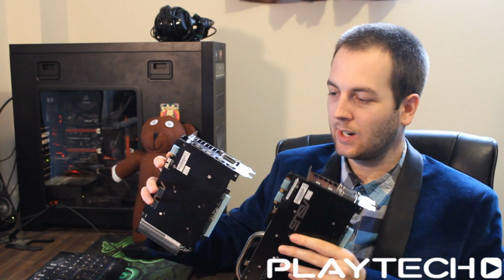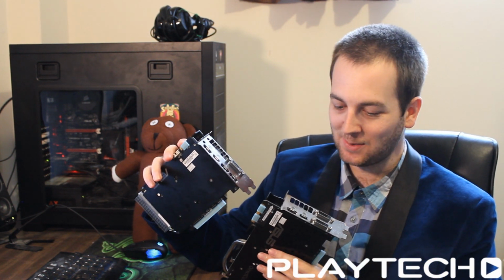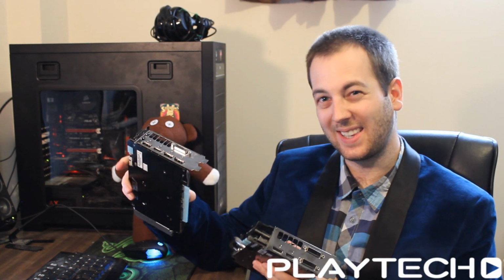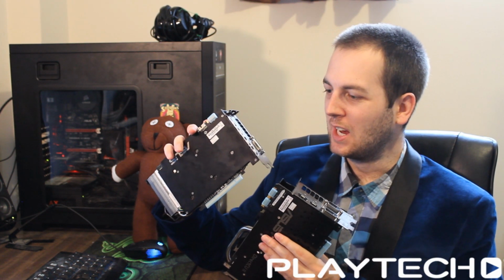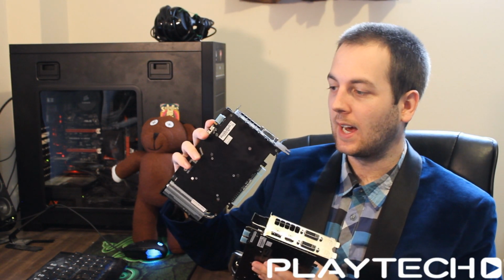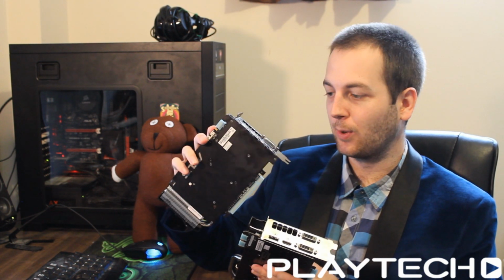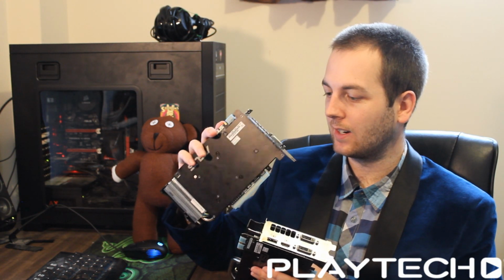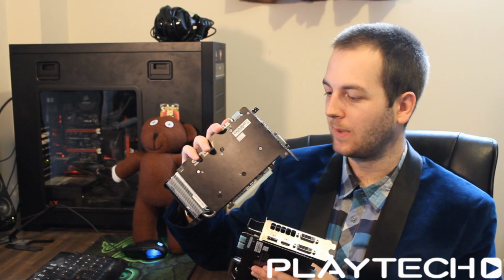We move around to I/O. It's kind of bizarre, so this is what really caught me off guard. It's not really that big of an issue, but it's kind of strange. So the 960 has more than NVIDIA reference, so triple DisplayPort, single HDMI 2.0 port, and a single DVI connection.